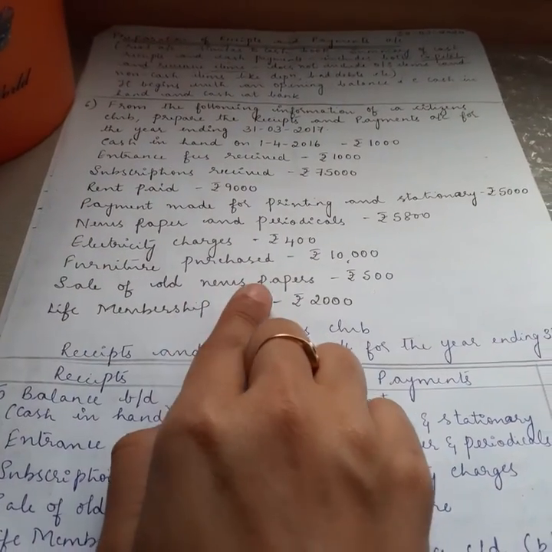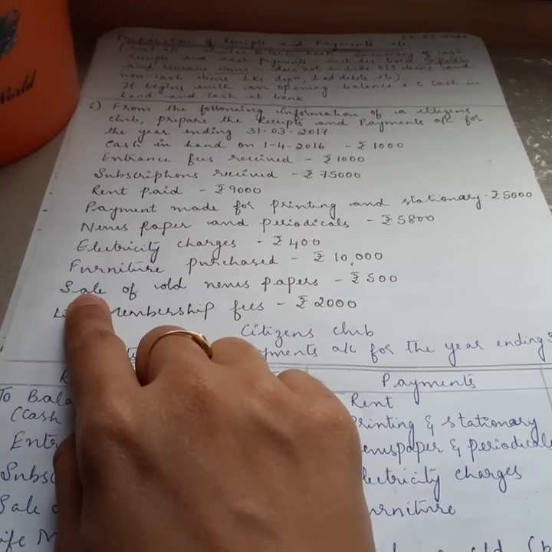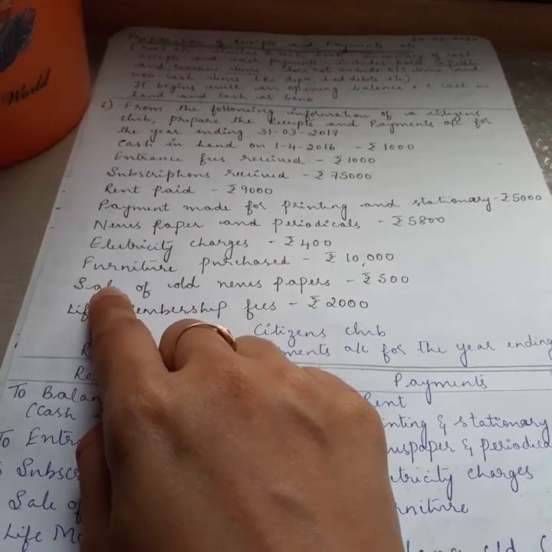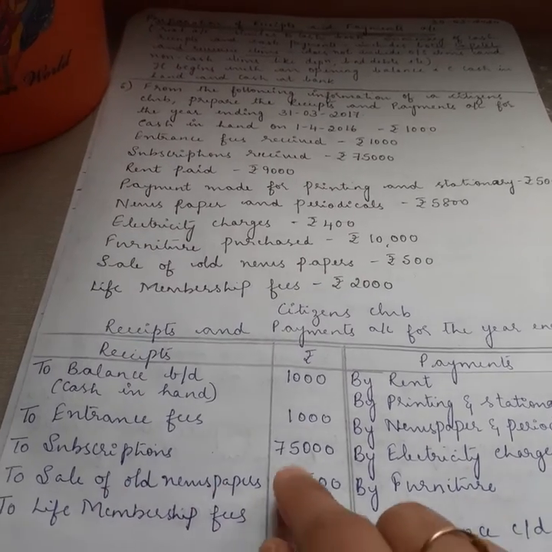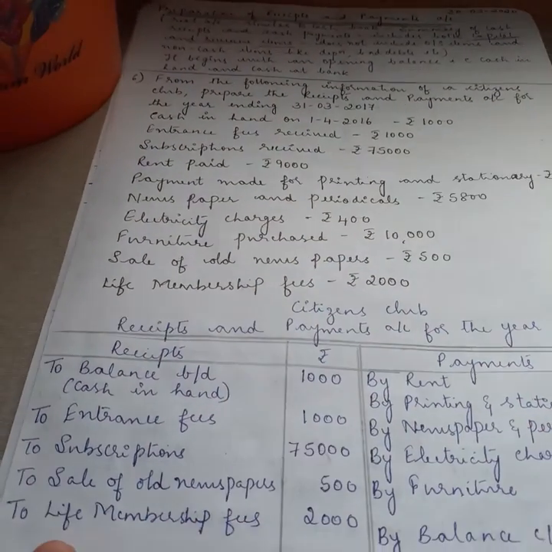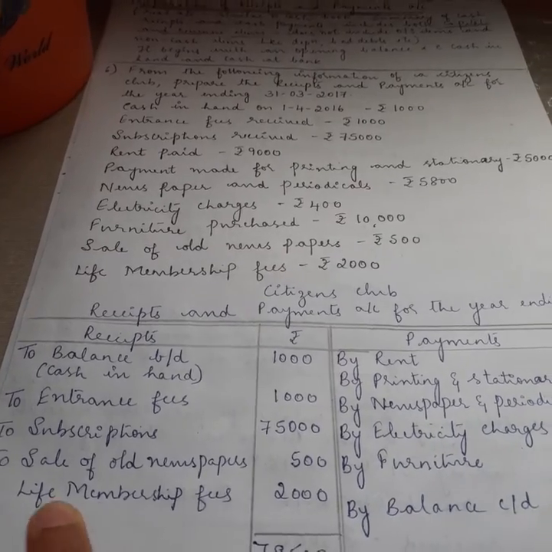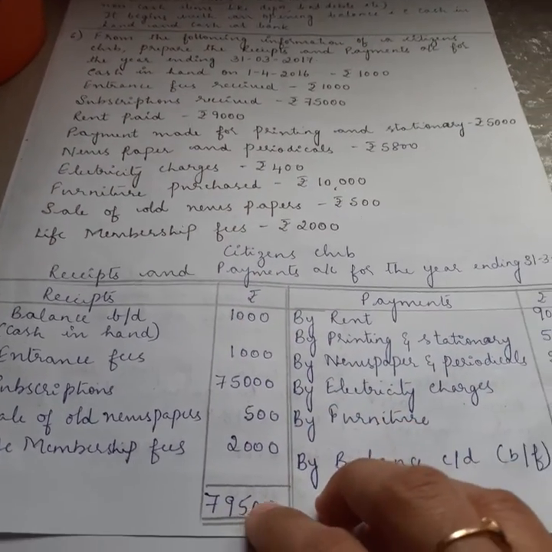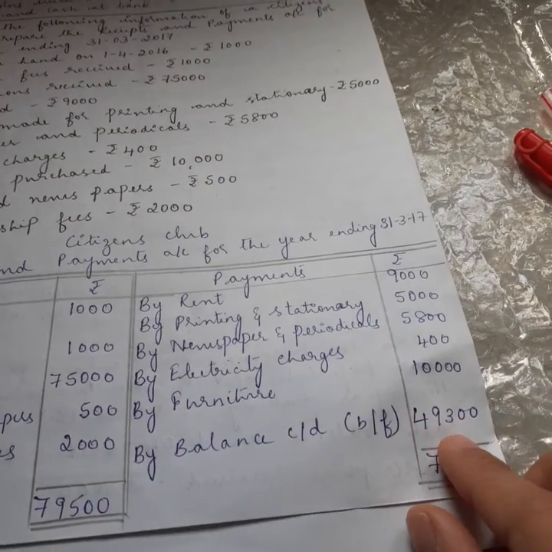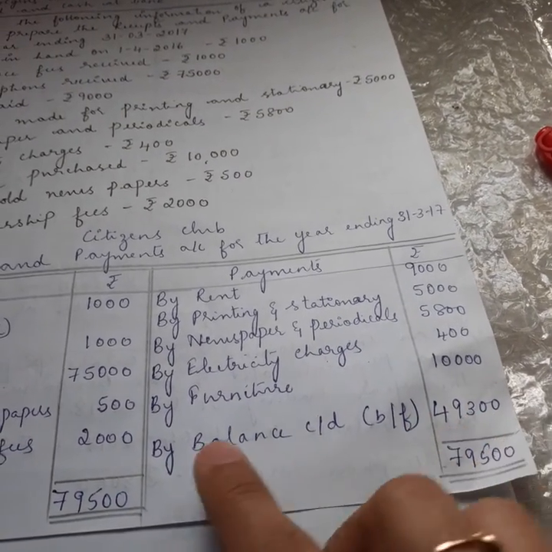Sale of old newspaper, sale, it is a receipt, so it will appear in the receipt side. To sale of old newspapers 500. Life membership fees, it is also a receipt, so to life membership fees 2000. Total it, so the total will be 79,500 and the balancing figure is nothing but the closing balance.